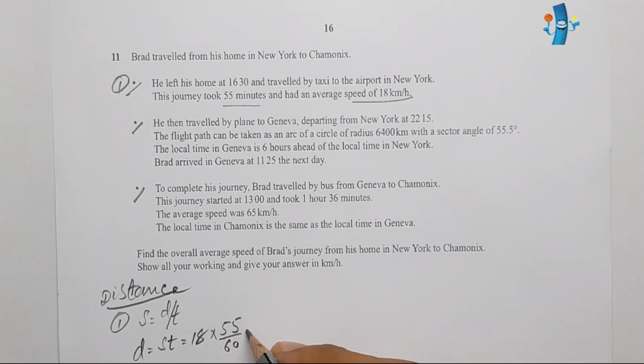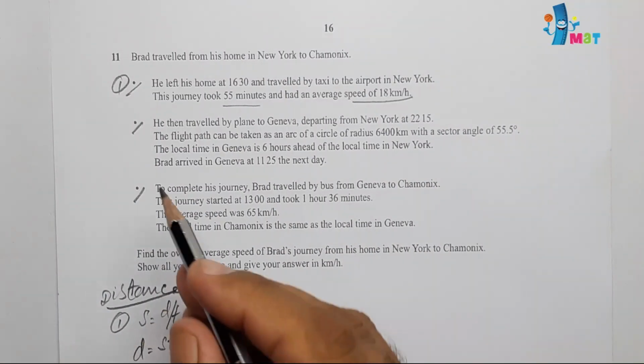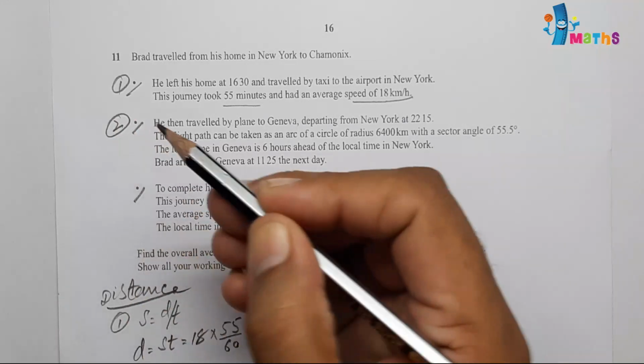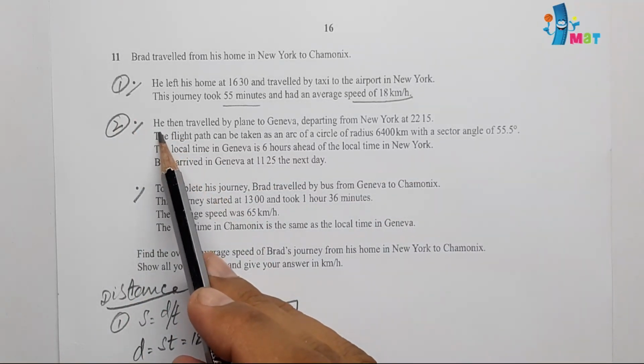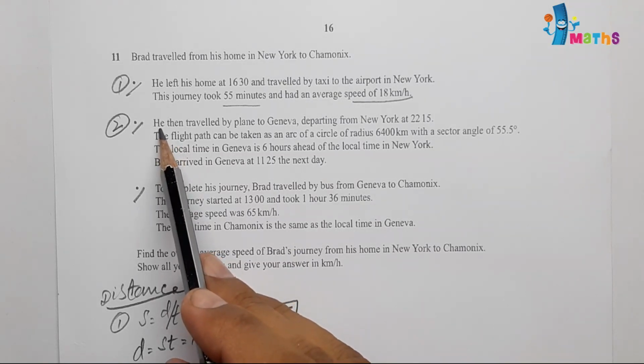Now time is also converted into hours. If we multiply these two, this will be 16.5 kilometers. So this is the distance we have calculated for section 1. Now for section 2, we'll have to calculate the distance.